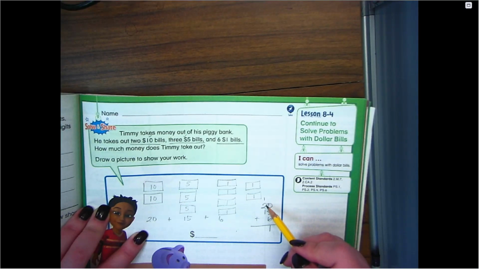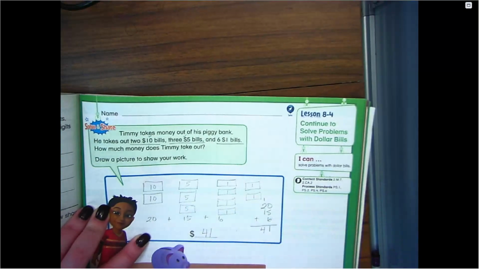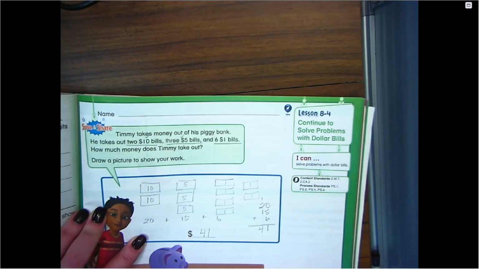Now I have to add my 10s. 1 plus 2 is 3, plus 1 more is 4. So Timmy took out $41, okay? Turn the page, let's keep rolling.